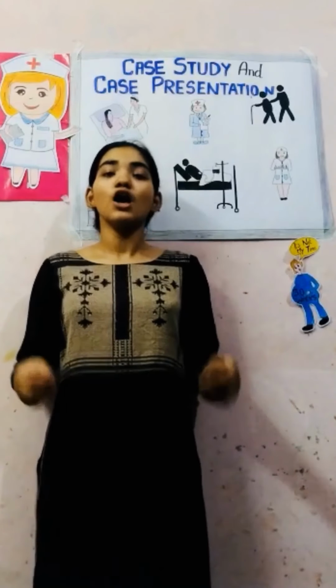Like if the patient is having tuberculosis, I had given you the example of tuberculosis earlier. So if the patient is having tuberculosis, there is an opportunity to learn more by conducting these case presentations, that the student nurse can learn about the respiratory system. That the respiratory system consists of these many things, or like that.